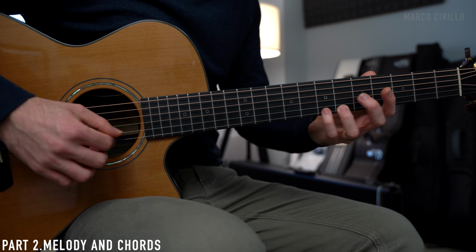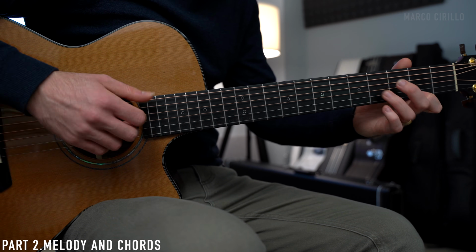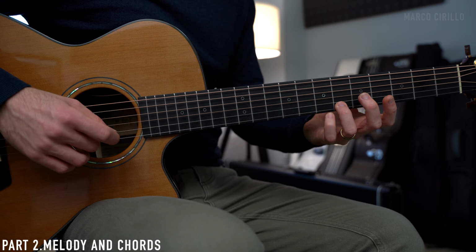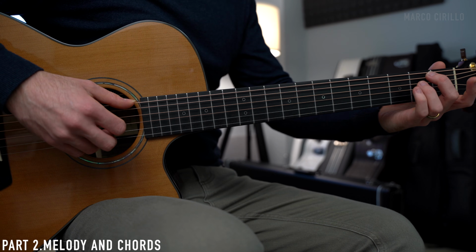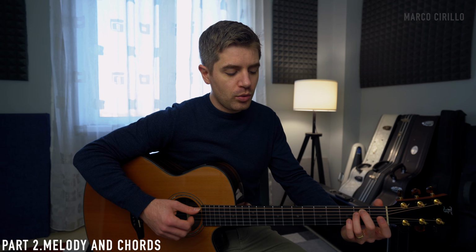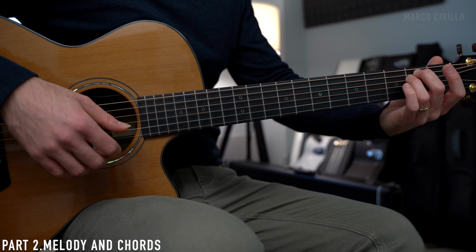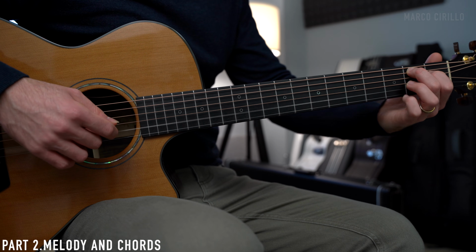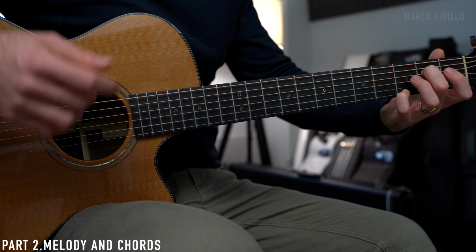So as you can see, I'm playing the first notes of the melody, and then I will play the low E string and the E string open, and then I'm just arpeggiating the E minor chord starting from the 5th string, then the B7 chord. I'm playing 2 notes simultaneously, and then I arpeggiate the chord, and then back to the E minor, same melody.